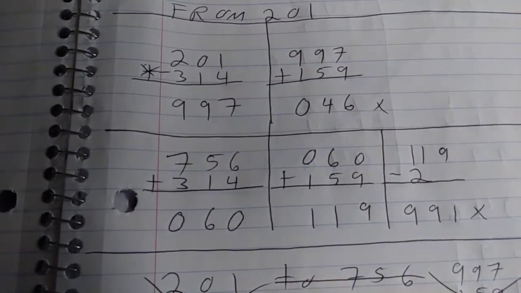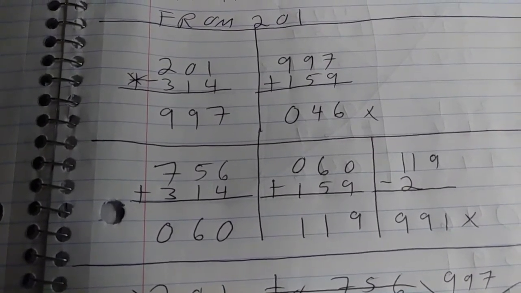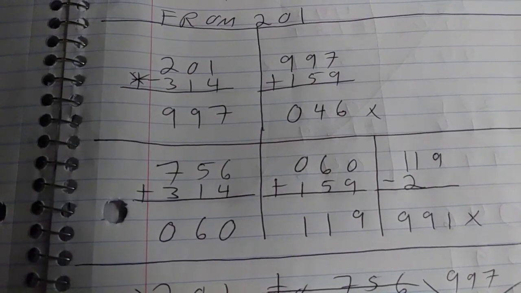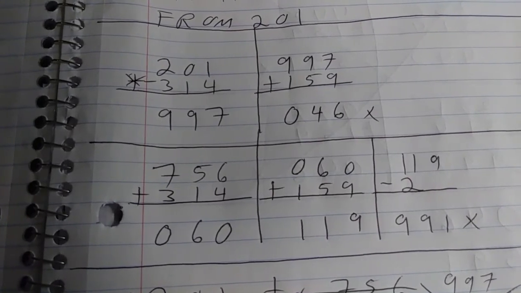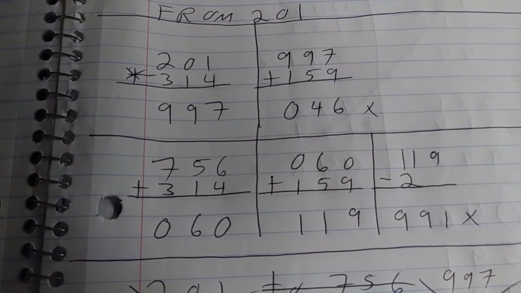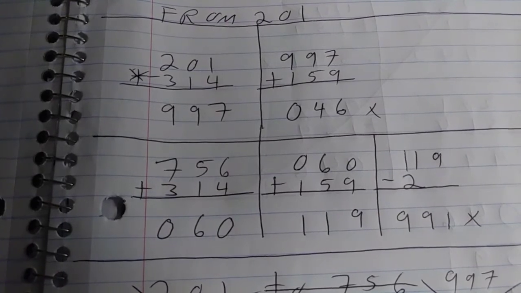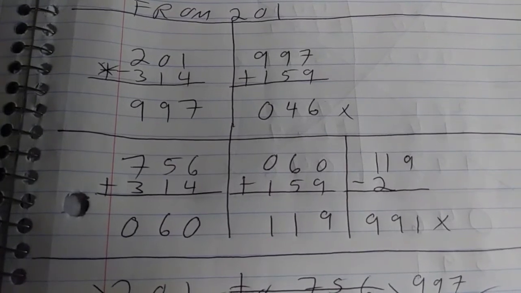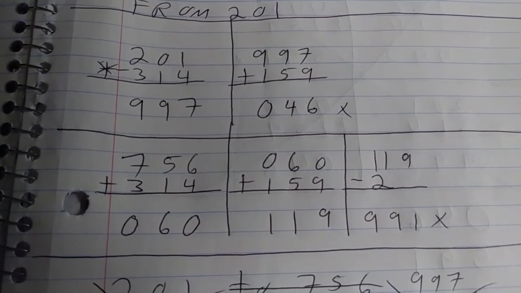The next one you're going to do, you would mirror off the 201, which gives you 756, plus 314, so that's 6 plus 4 is 0. 5 plus 1 is 6, and then 7 plus 3 is 0, so 060. You're going to add on 159, so 0 plus 9 is 9, 6 plus 5 is 11, so keep the 1, and then 0 plus 1 is 1. And then that gives you 119 minus 2 off the first digit there, so 11 minus 2, which is 9.